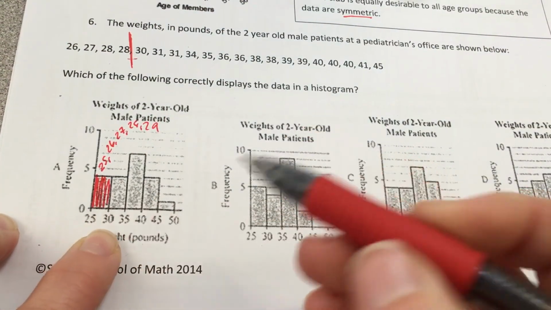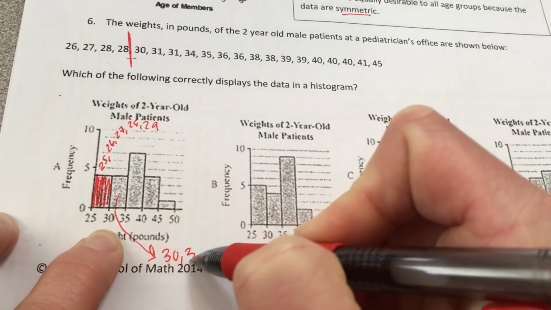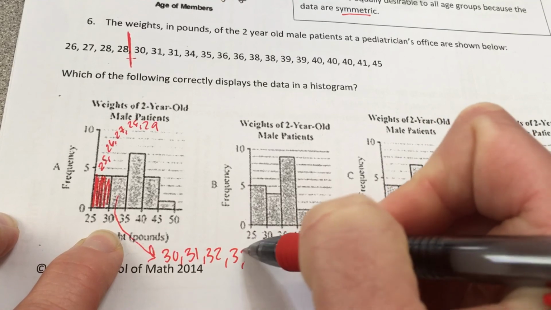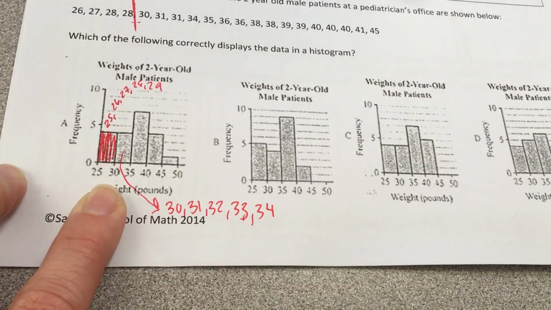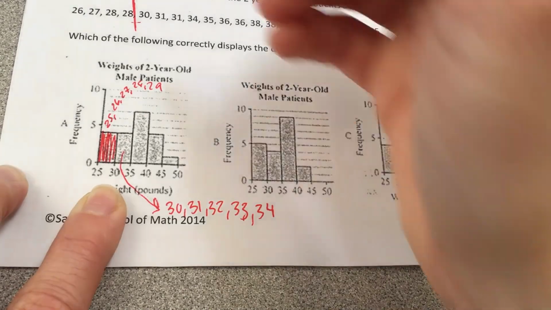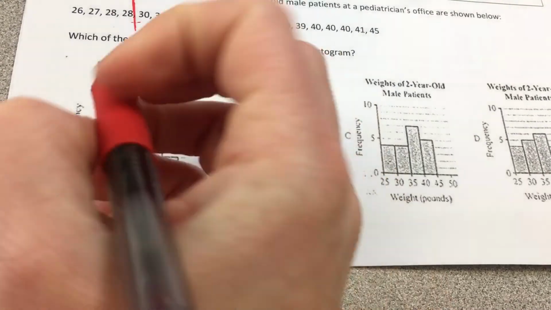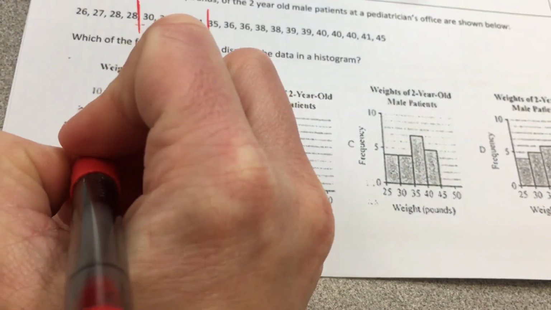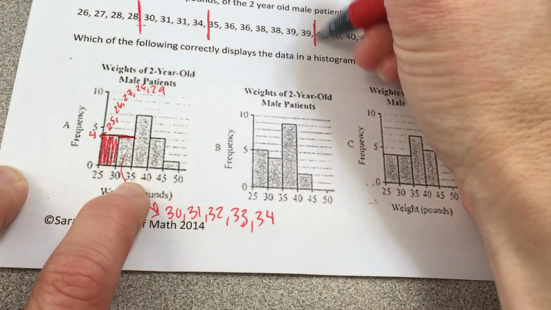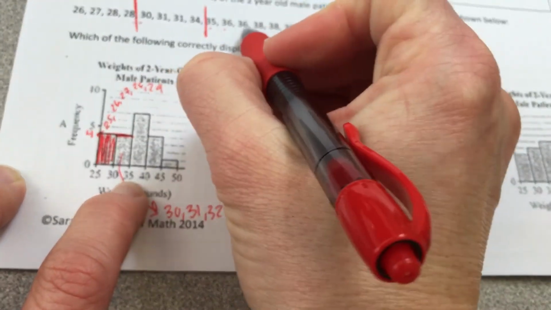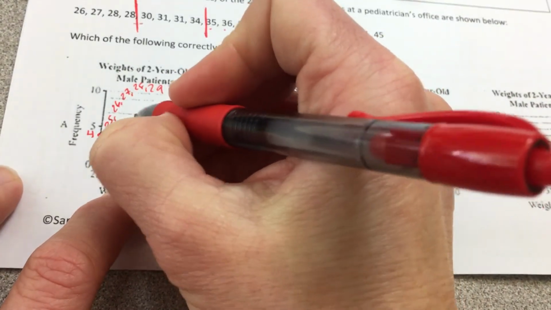So looking good so far. Okay, this bar means people who are 30, 31, 32, 33, 34. You would stop at 34. So how many are in that bar? 4. Again, still so far so good, because if you come over, this is at 4, okay? What about 35 to 40? You would stop right before you got to 40. 1, 2, 3, 4, 5, 6, 7. Does this one go to 7?